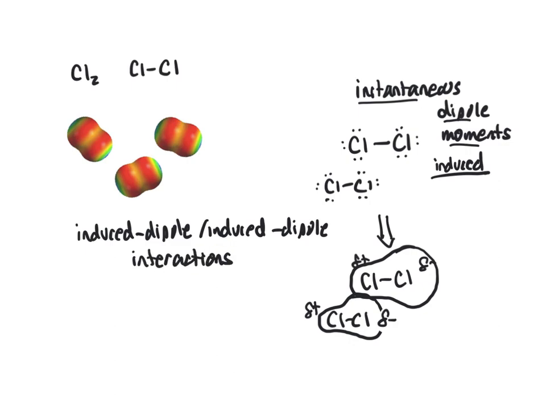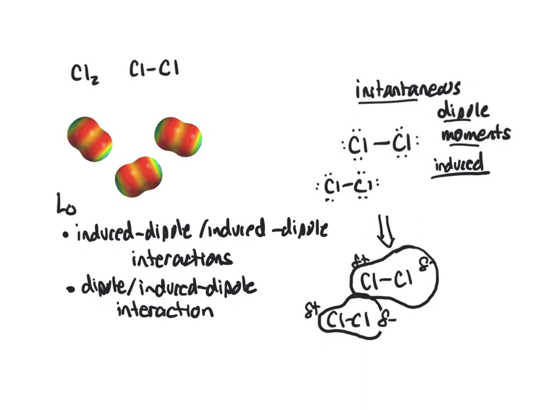And any interaction between molecules that involves an induced dipole counts, so we could have dipole, induced dipole. So we could have a molecule with a dipole inducing a dipole in a nonpolar molecule, and that would be another type of induced dipole interaction. All of these things collectively are called London forces.